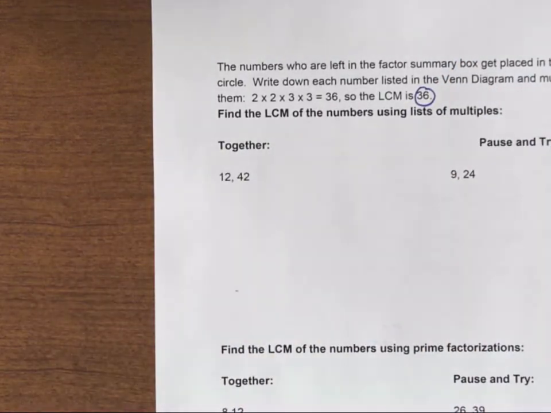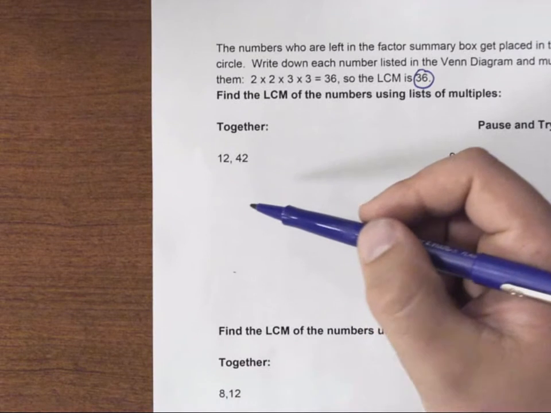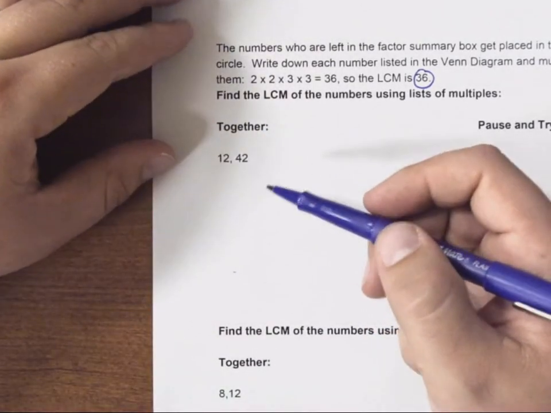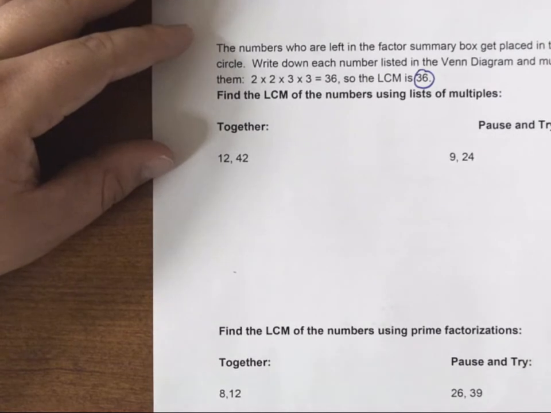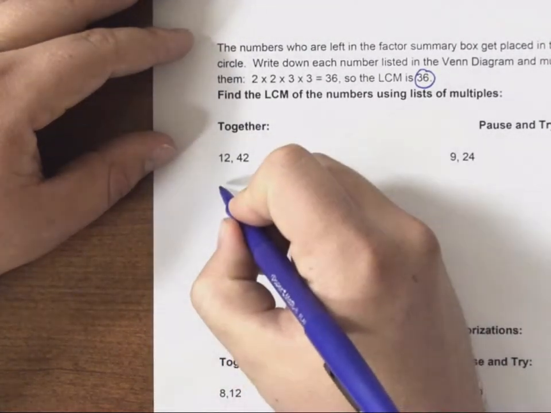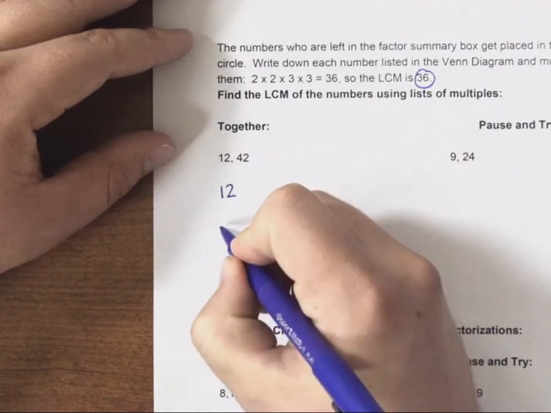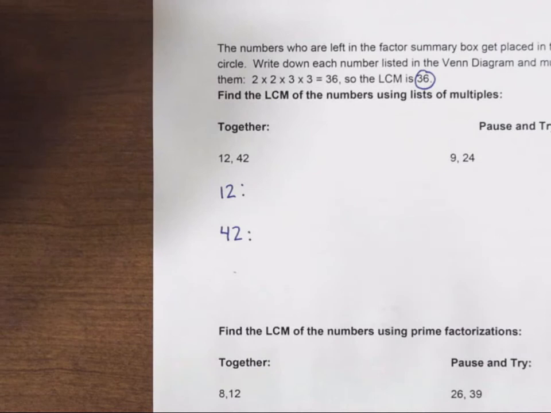Okay, find the LCM of the numbers using lists of multiples. So first, this first one, we're going to use lists of multiples instead of using factor pairs and a Venn diagram. Okay, together, let's try this one. We have 12 and 42. Okay, let's skip count to help us make a list of the multiples of 12 and 42.